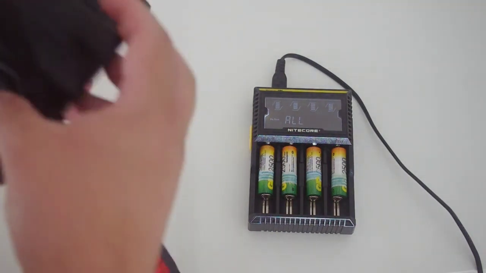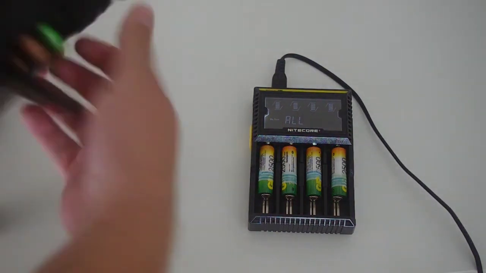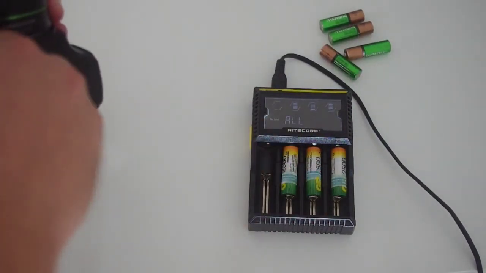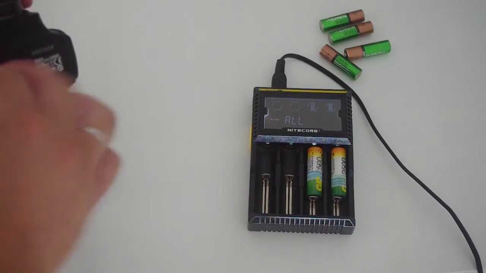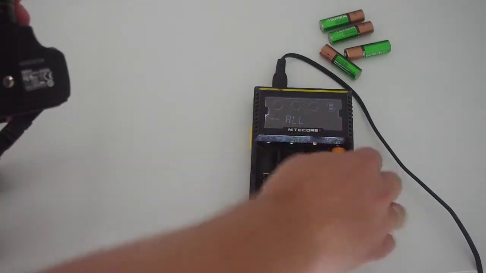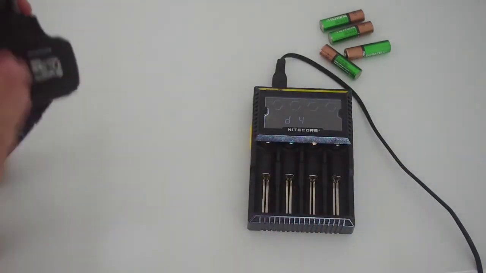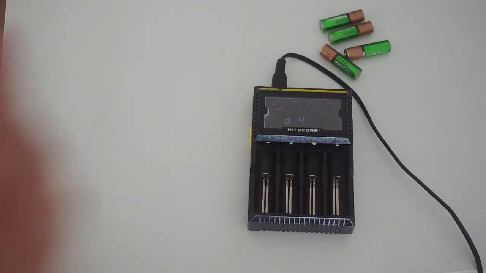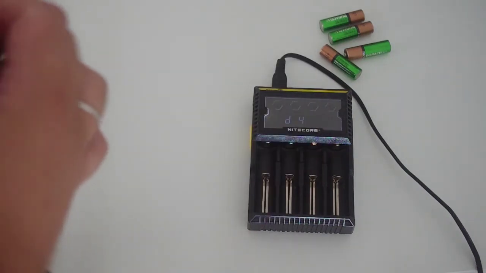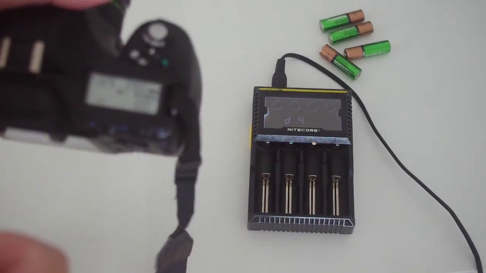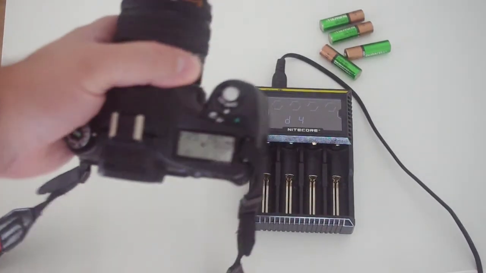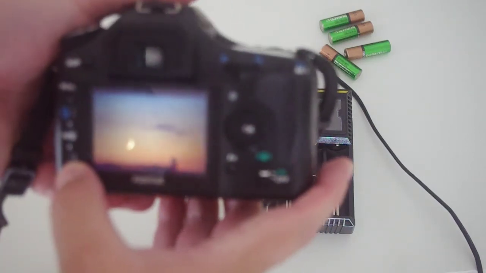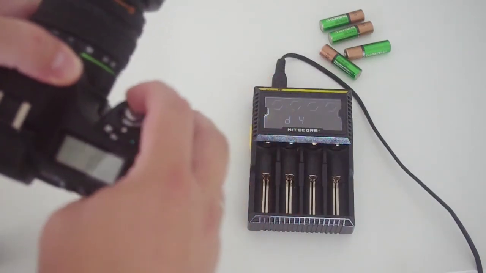Okay, camera is starting. Let's install our cells. So, as you can see, there was bad contact at first, but then the camera began to start.